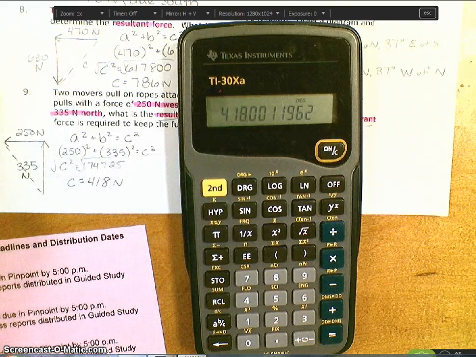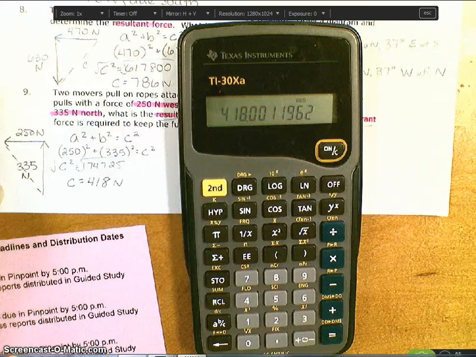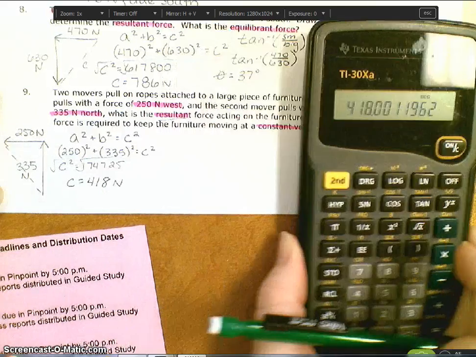So I can round this one off, 418 newtons for the magnitude of my force. Now I need to find the angle of my force.